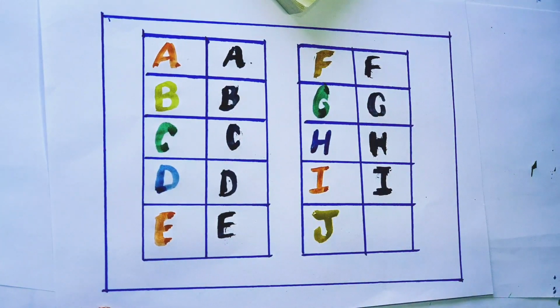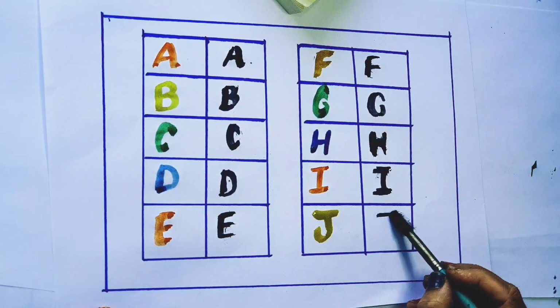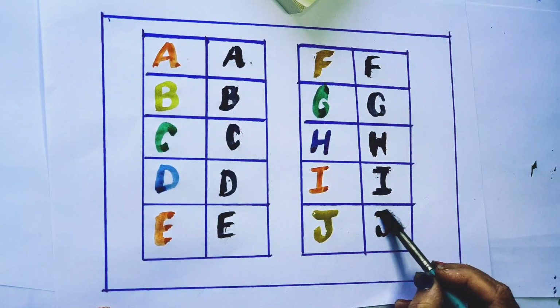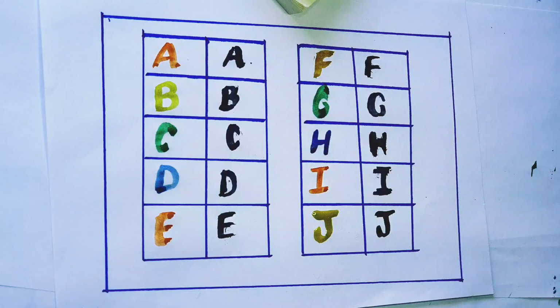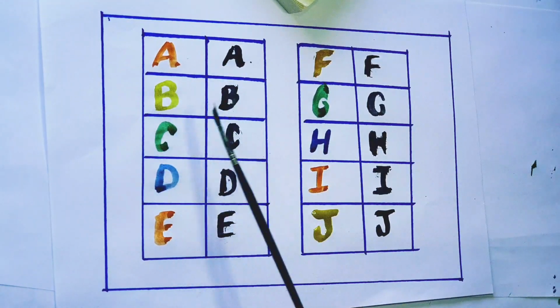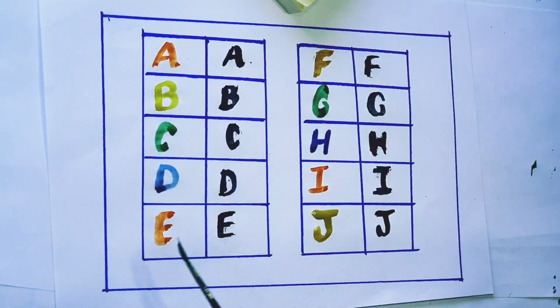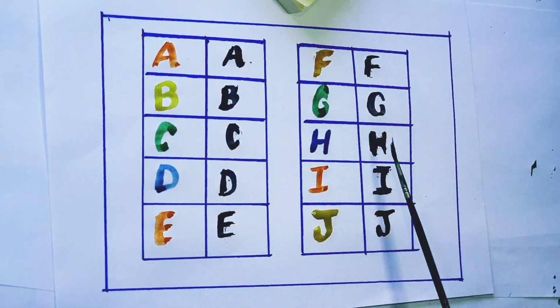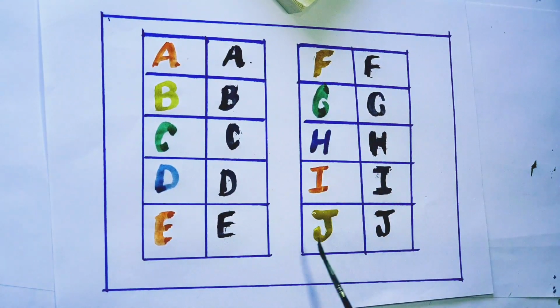J for joker. J for jug. So kids, what we learn today? We learn A, B, C, D, E, F, G, H, I, J.